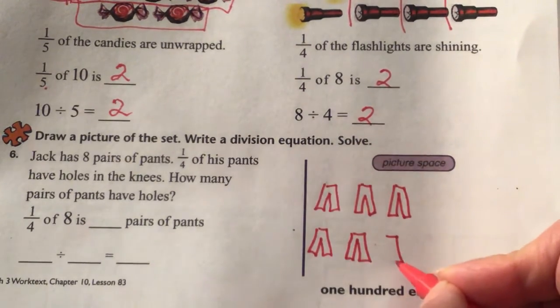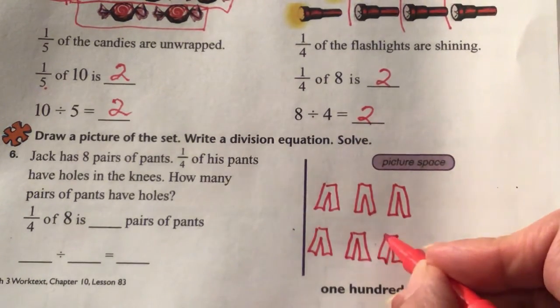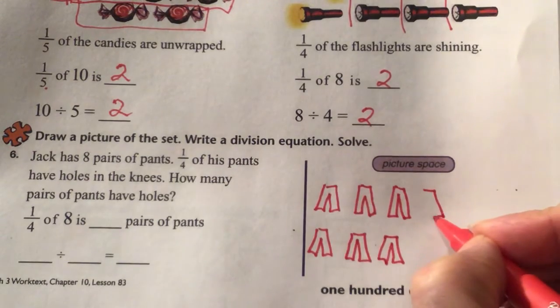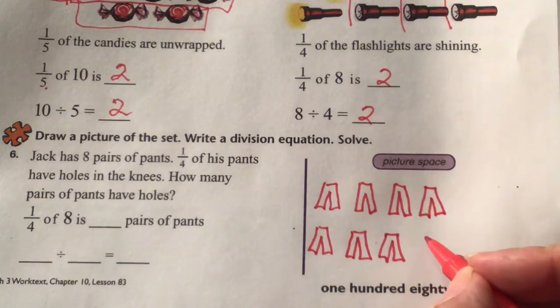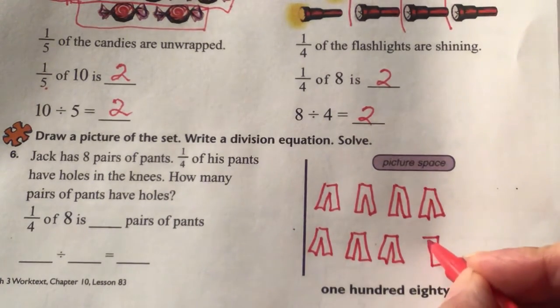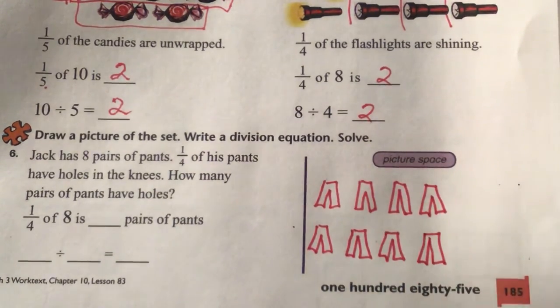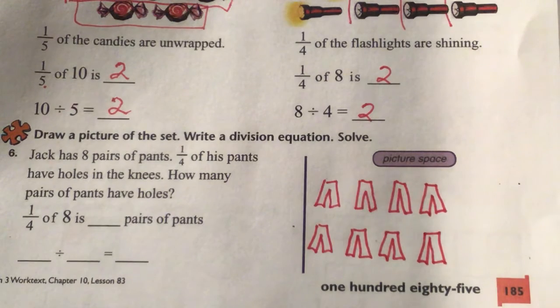So get your pencil there. Make sure you're drawing pants as quick as you can. If you need to pause the video, whoops, these are getting kind of crazy. And one last pair of pants for Mr. Jack. All right. It says 1/4.